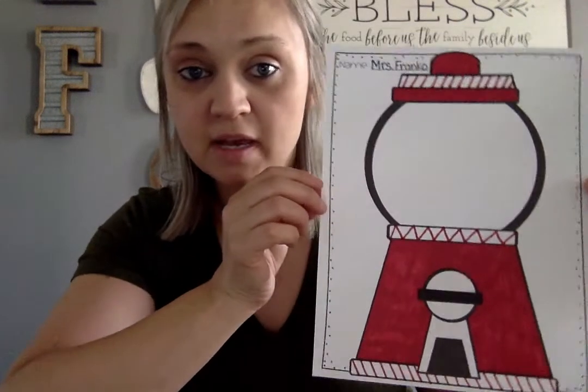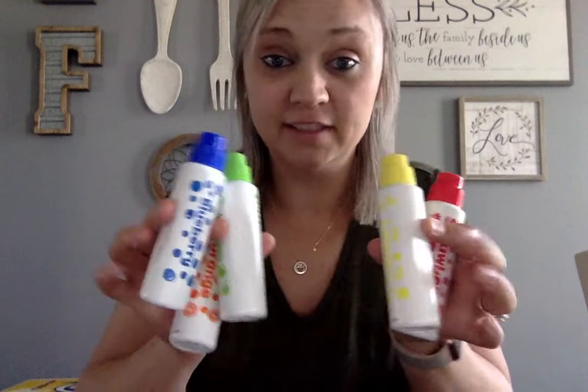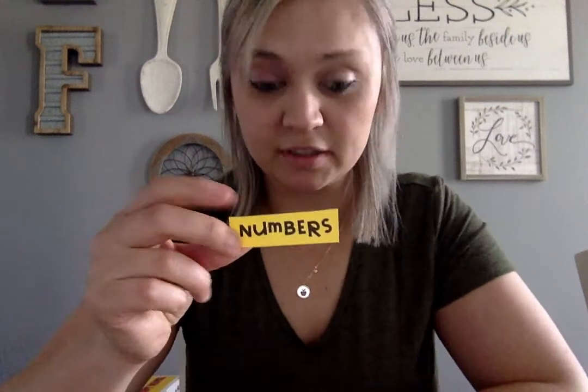They will also receive a gumball machine, a spinner, their favorite bingo dotters or dabbers, and a couple different labels that they're going to eventually label their bar graph: title, data labels, and numbers. So they'll start with being put into differentiated groups.